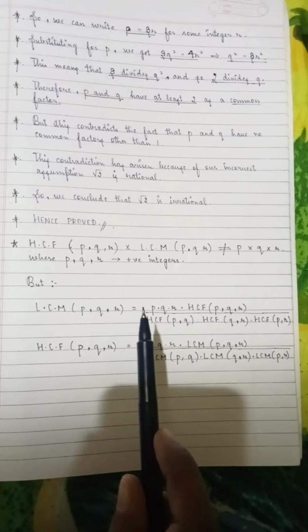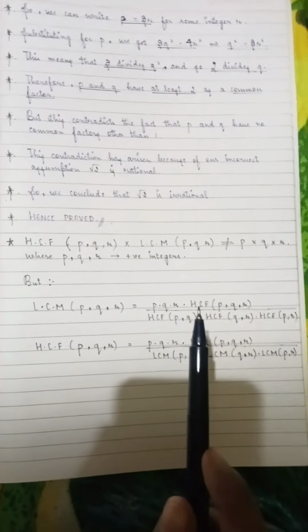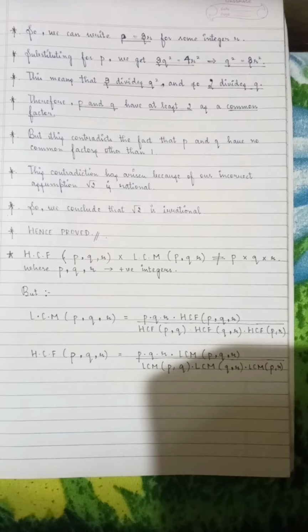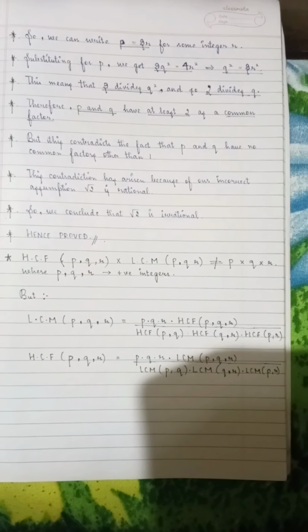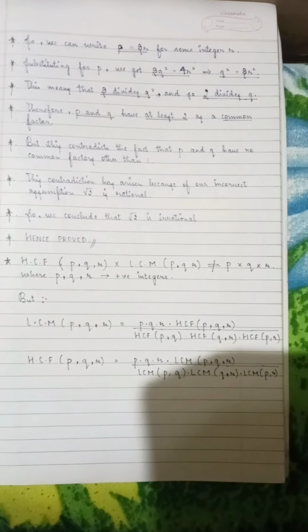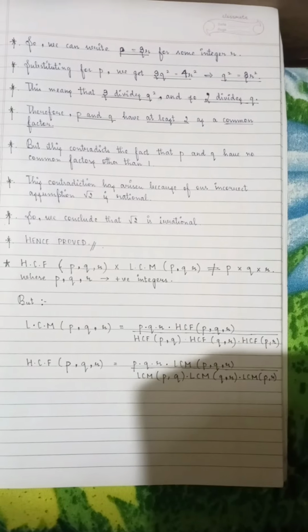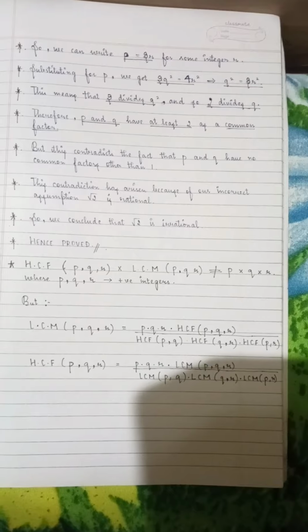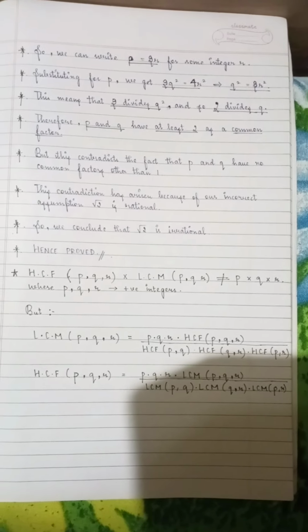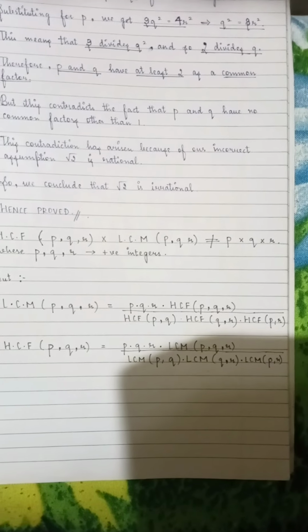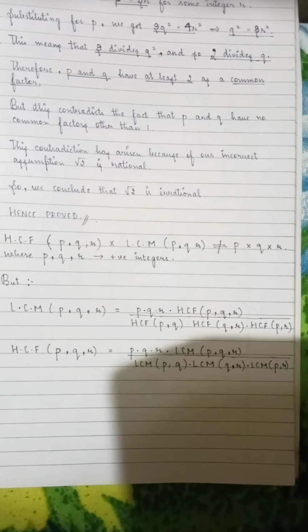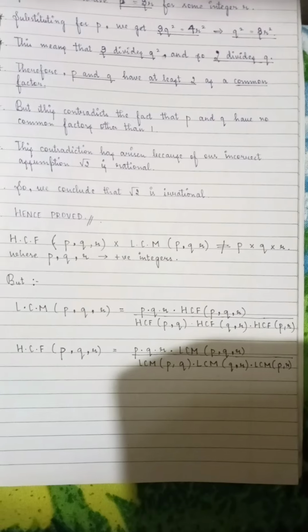But it satisfies this condition. I am repeating again: LCM of P, Q, R is equal to P times Q times R times HCF of P, Q, R divided by HCF of P and Q into HCF of Q and R into HCF of P and R. Similarly, HCF of P, Q, R can be calculated as P times Q times R into LCM of P, Q and R divided by LCM of P and Q into LCM of Q and R into LCM of P and R.